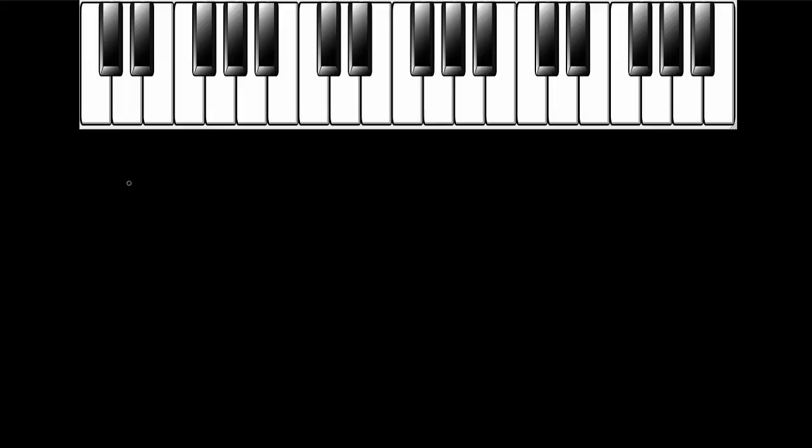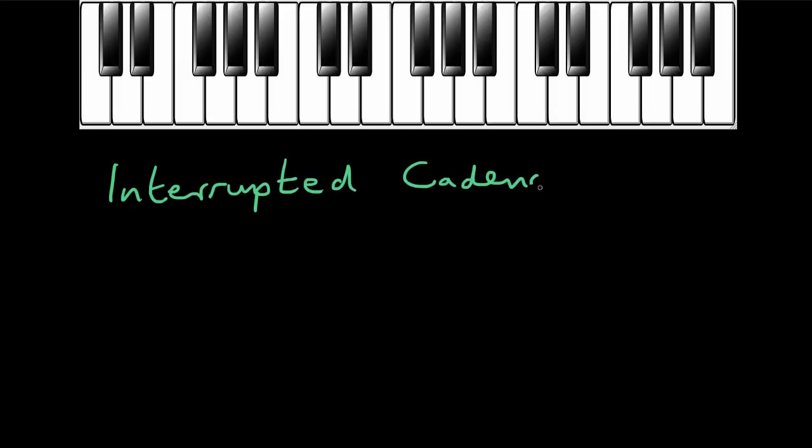The last type of cadence that we need to know about is this thing called the interrupted cadence. Interrupted cadence. And why do we call it the interrupted cadence? Well, it's because it's a cadence that sets us up expecting one thing and in fact interrupts that thing to give us something else. So the thing that it sets us up to expect is a perfect cadence. And as we said, a perfect cadence is when we move from chord 5 to chord 1.